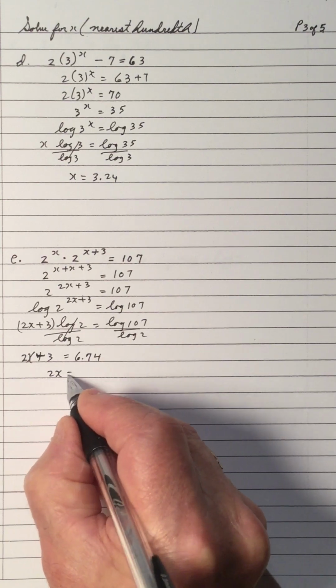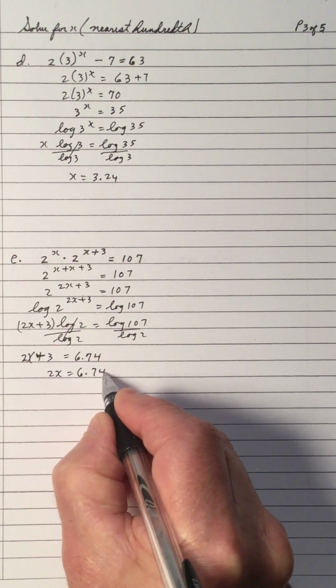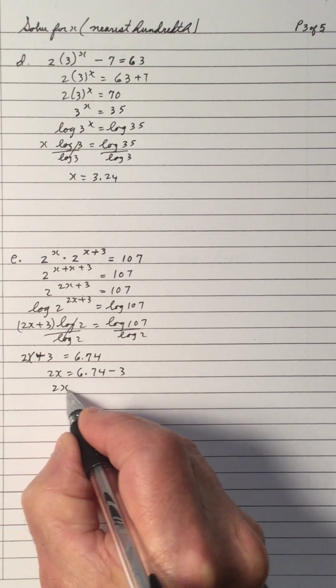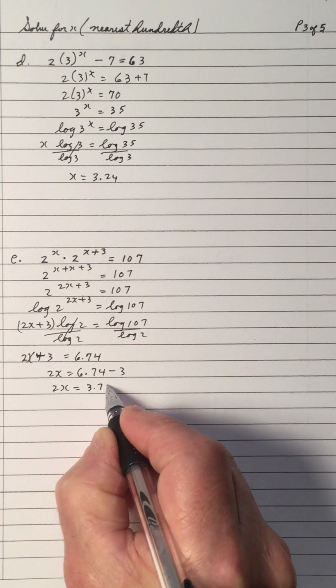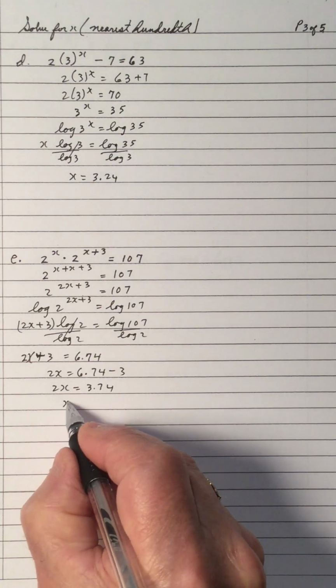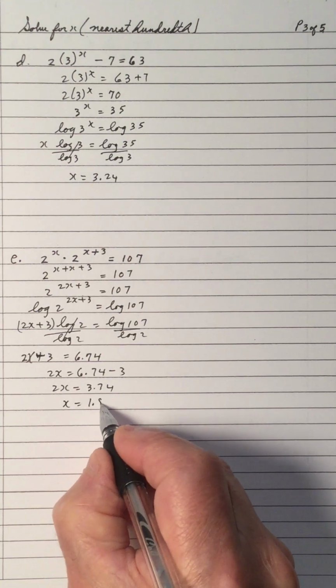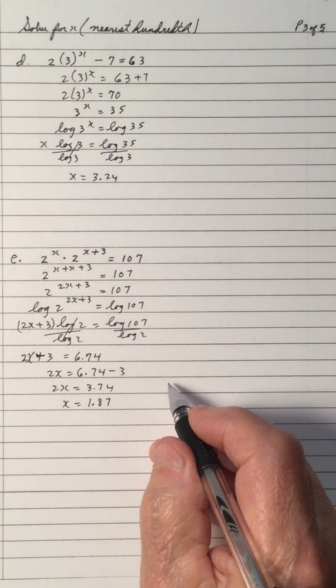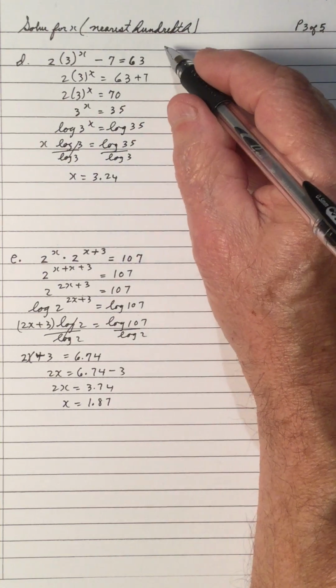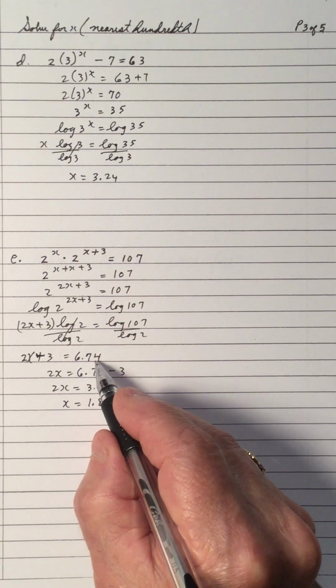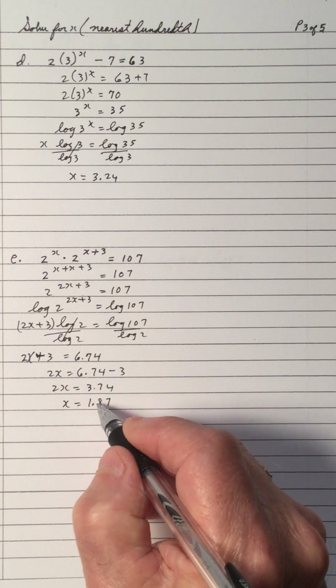So 2x equals 6.74, subtract 3. 2x is 3.74, and divide by 2, x is 1.87 approximately to the nearest hundredth. Remember, going to the nearest hundredth. So when I divide this, I round it off to the nearest hundredth and then solve for x.